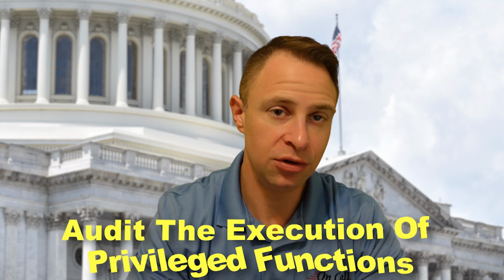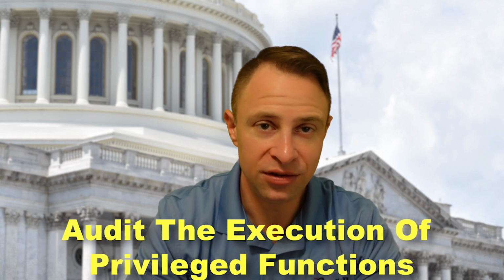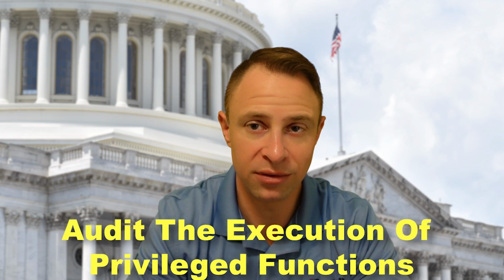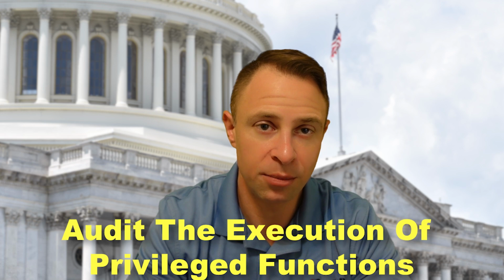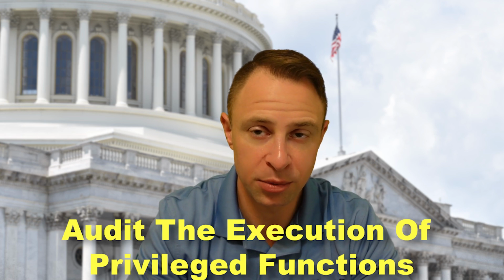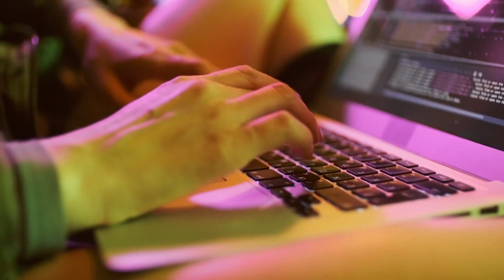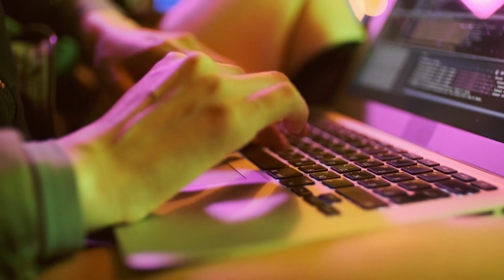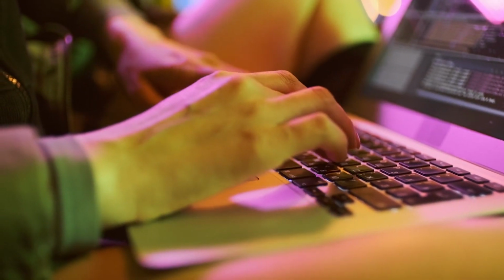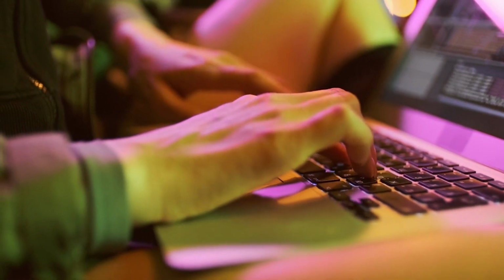Next, audit the execution of privileged functions. Now, auditing involves logging or recording all instances when privileged functions are executed, whether by administrators or other authorized personnel. These logs should capture who performed the privileged action, what action was taken, when the action occurred, where the action took place, i.e. what system. Those are critical things that your SIEM solution, or Security Information and Event Management solution, should have in place.